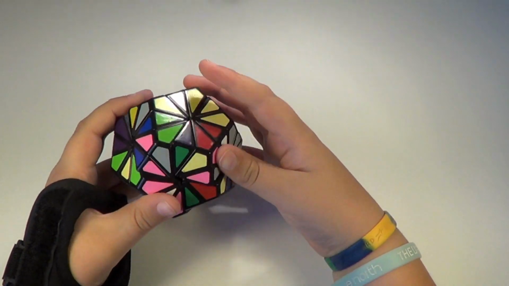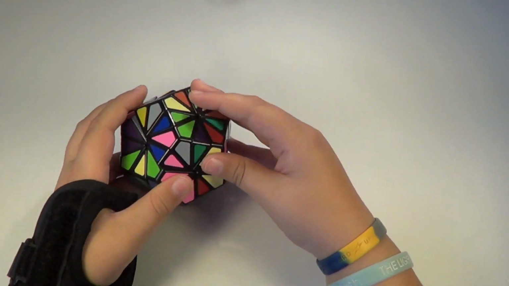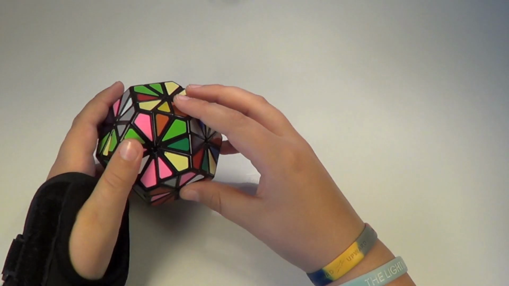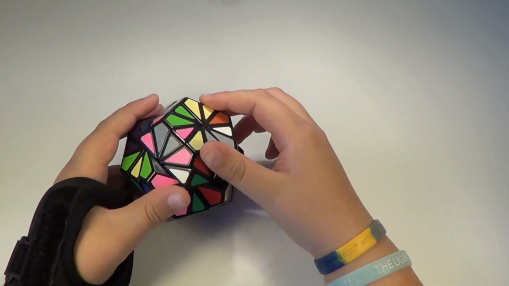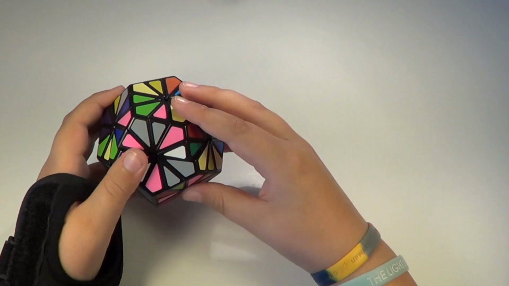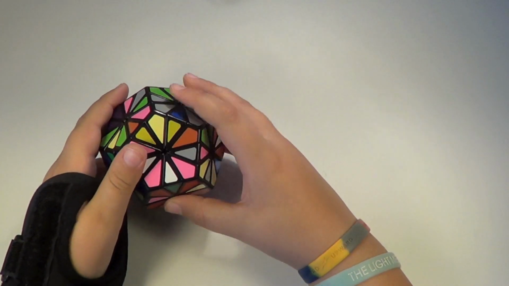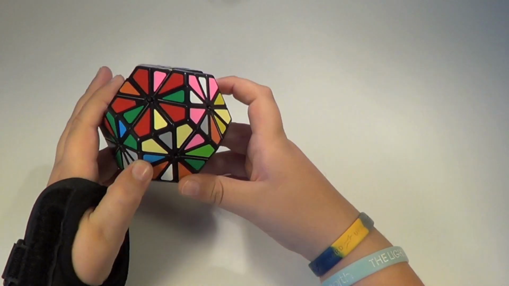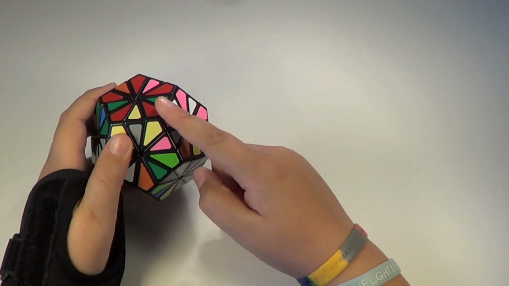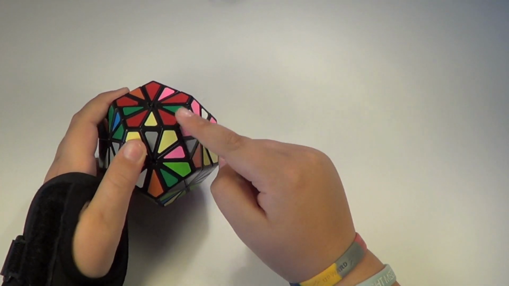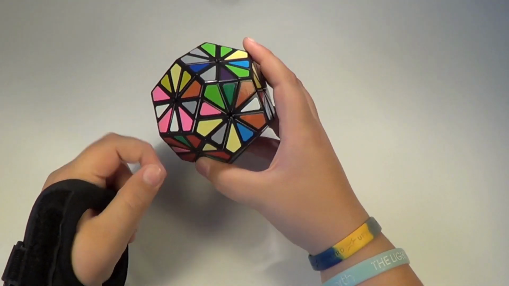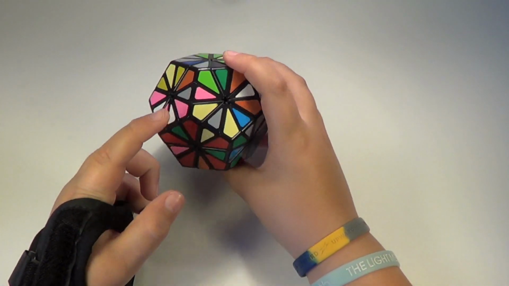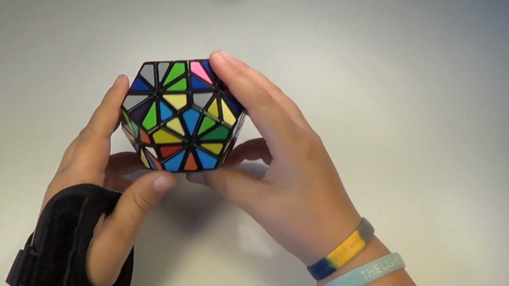And that needs to be flipped, so we can just continue doing that until it's put in correctly. Basically, that algorithm is the same simple R prime D prime R D algorithm used for the 3x3, just upside down. So let's go to the next one.